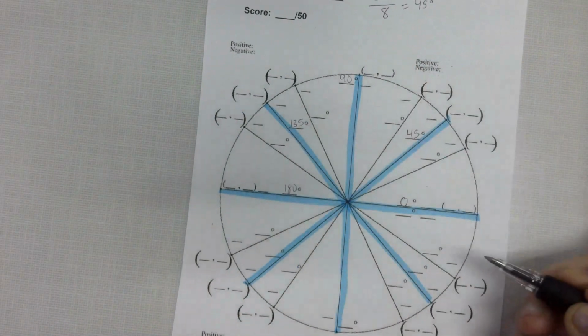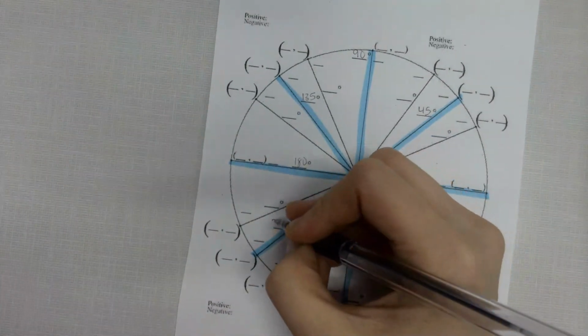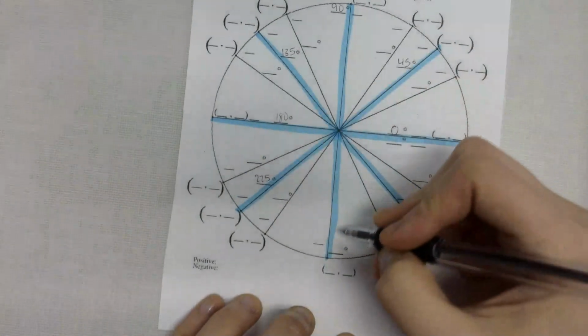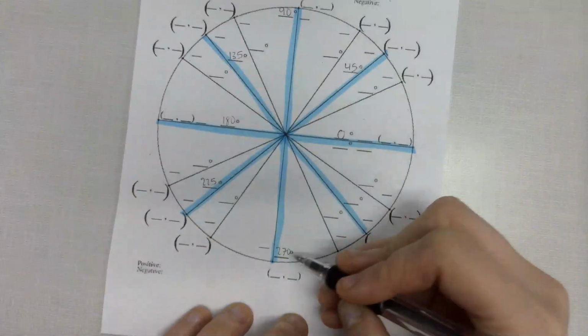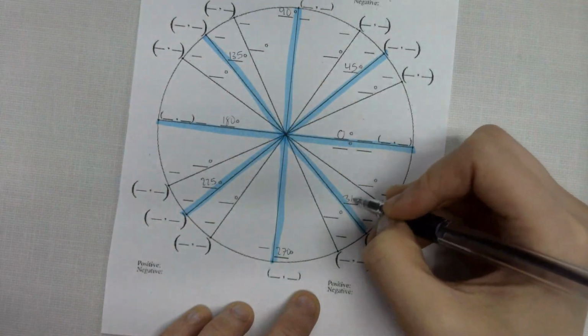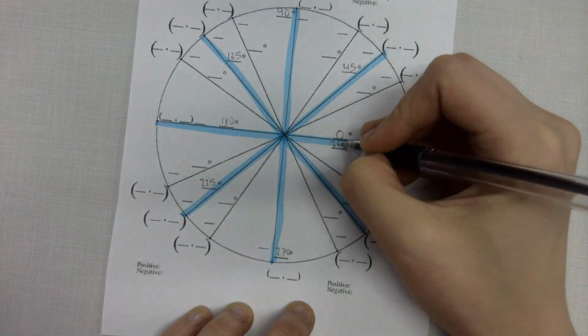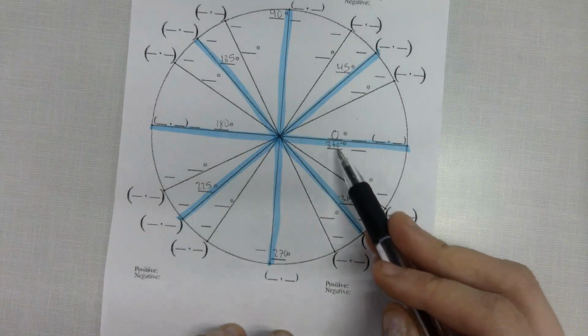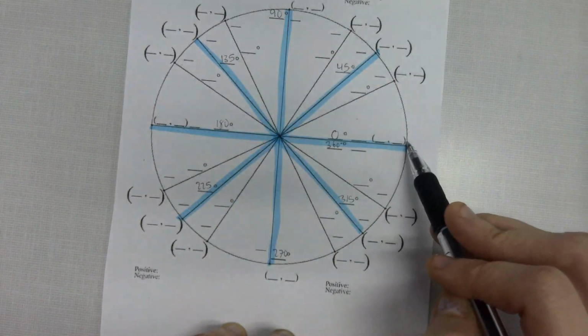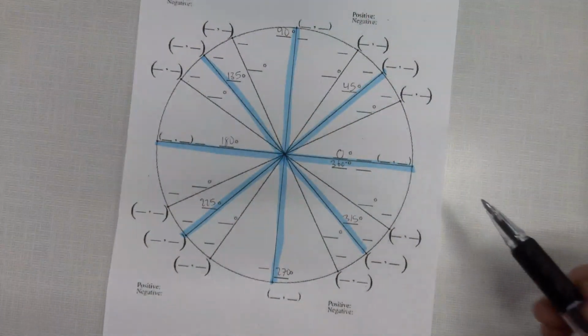A straight line is 180. 180 plus 45 is 225. Then we have 270. And then 270 plus 45 is 315. And then 315 plus 45 is back at 360. So that's how we can tell if we're doing it right, because we know that this is 360 degrees. So we start at 0, we go all the way around back to 360.